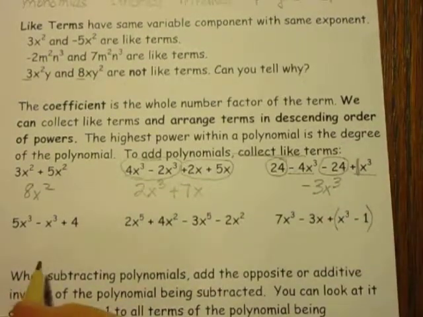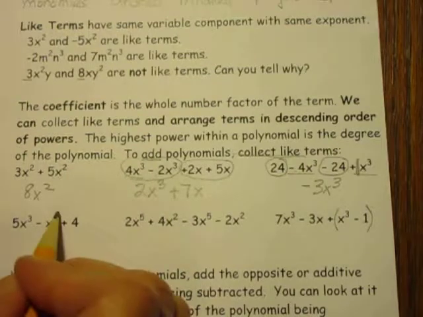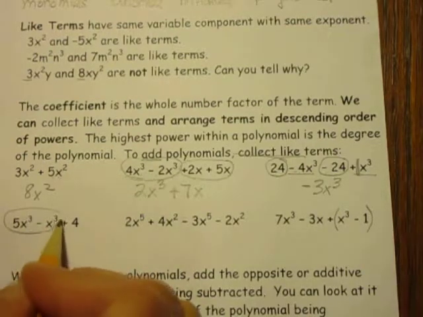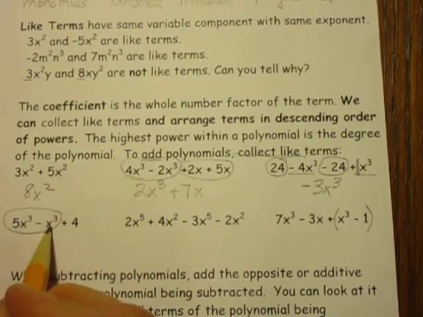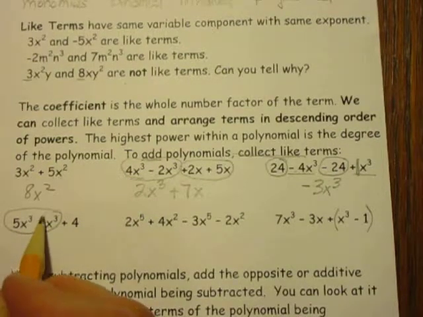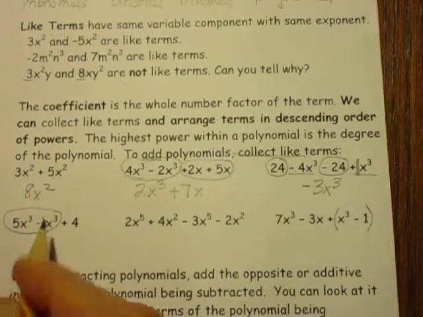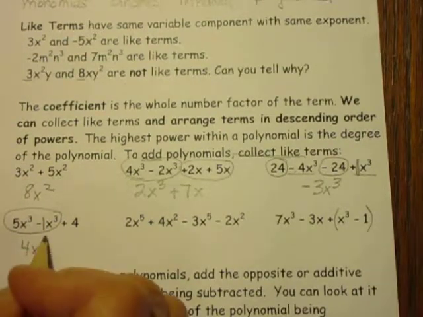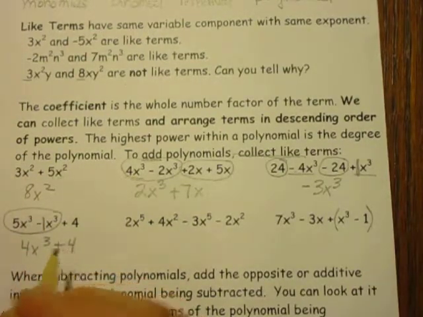Okay, here I can go ahead and collect my first two terms because they're both the same variable to the same power. So I can collect them. That's like an implied 1 there. So 5 minus 1 would give me 4x cubed plus 4.